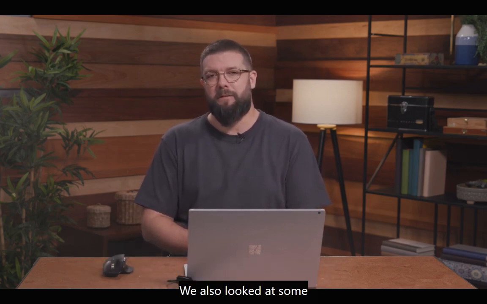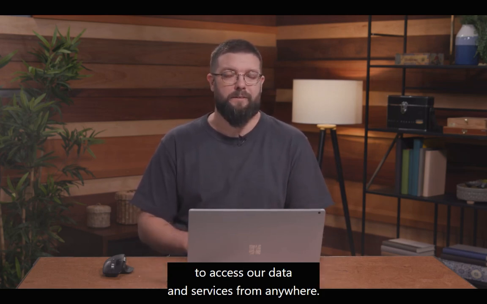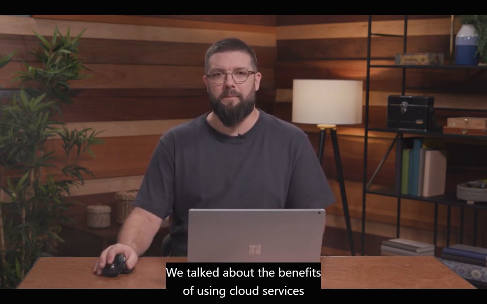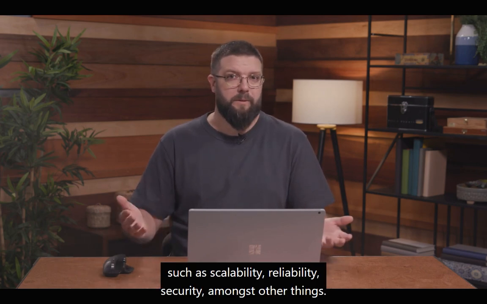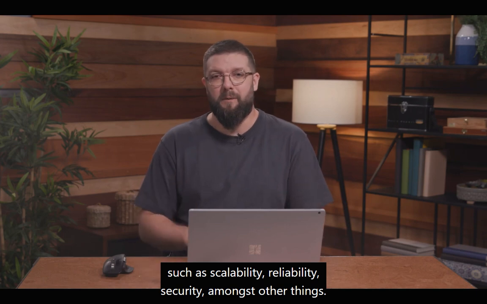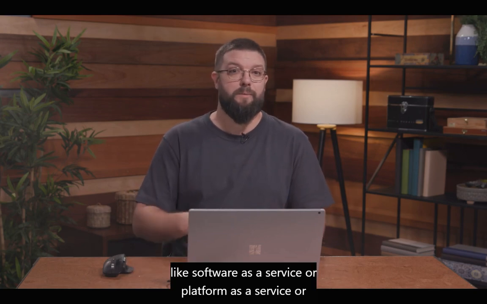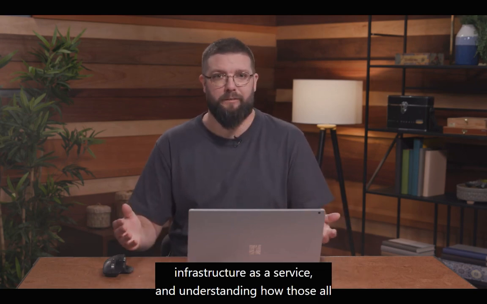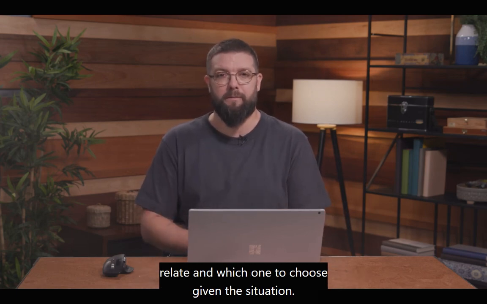We also looked at some baseline knowledge around cloud computing and how it enables us to access our data and services from anywhere. We talked about the benefits of cloud services, such as scalability, reliability, and security, amongst other things. We also discussed different types of cloud services, like software as a service, platform as a service, and infrastructure as a service, and how those relate and which one to choose given the situation.